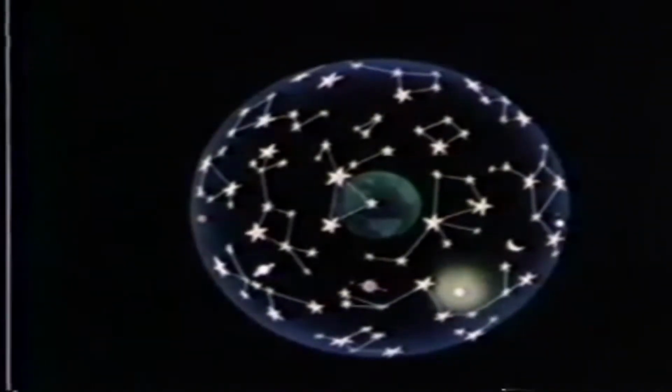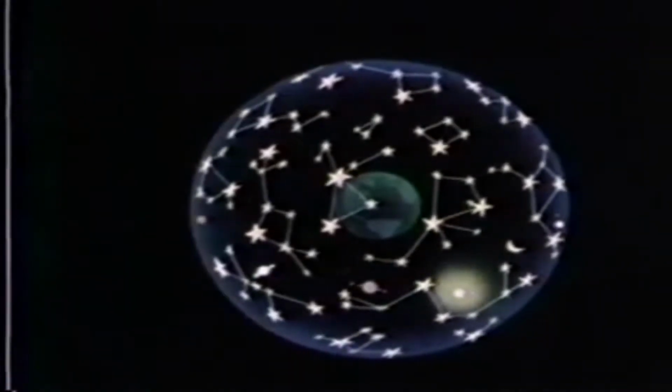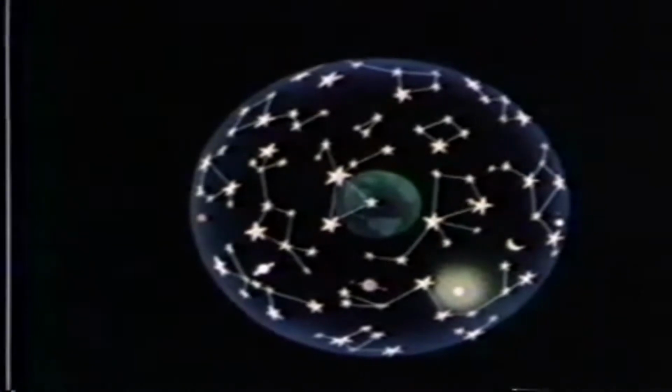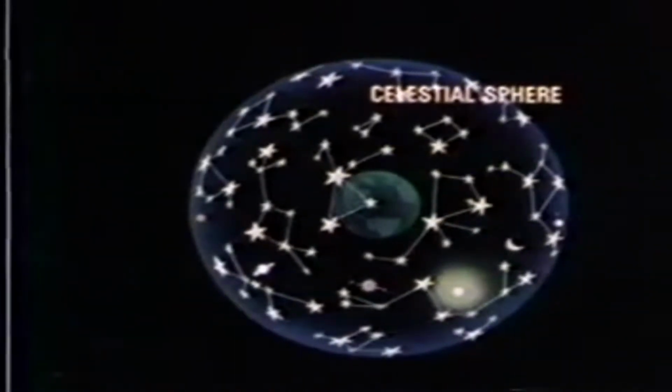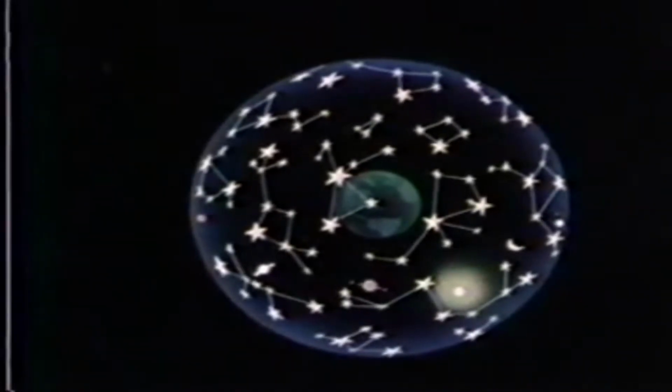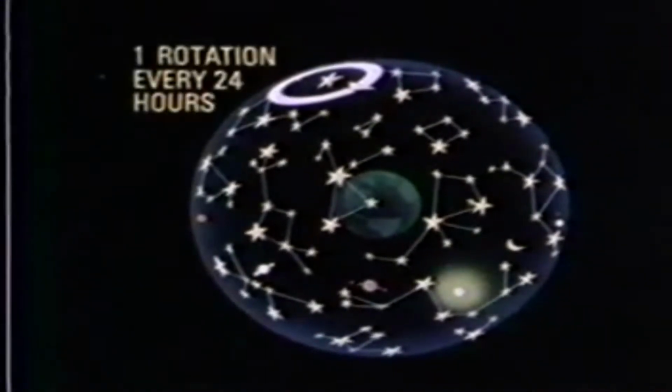This imaginary sphere has an infinite radius and is concentric with the Earth. They gave this sphere a name, celestial sphere, and we still call it that today. From Earth, it appears to move from east to west, one complete rotation every 24 hours.